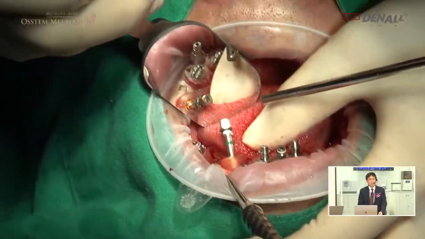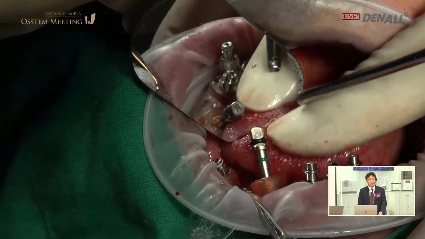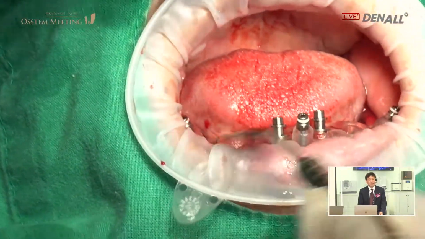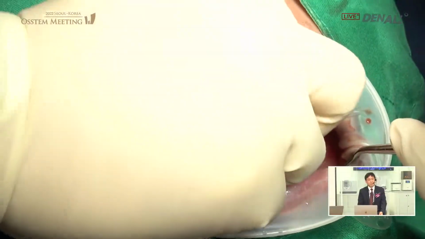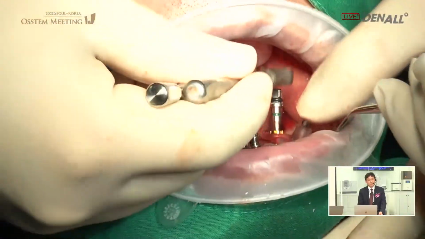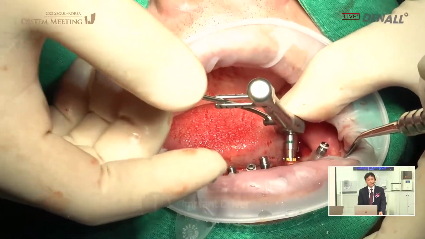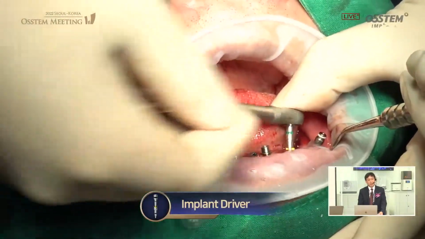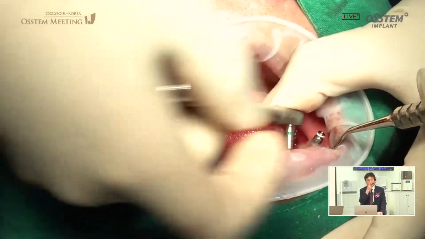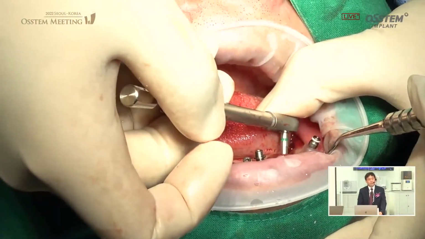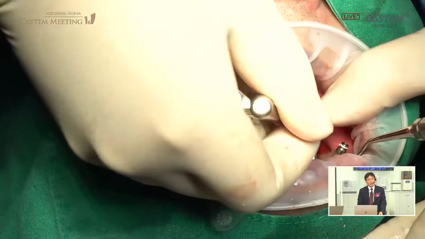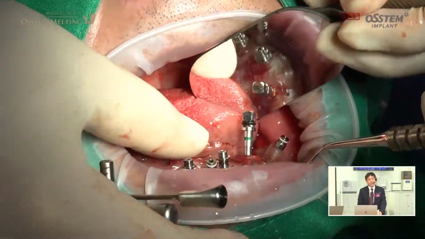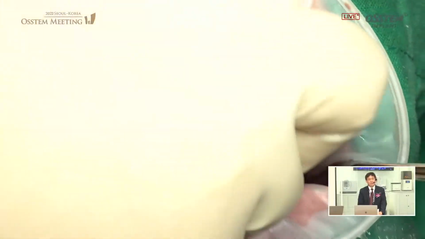Using this kind of spoon type instrument, you can make sure that the yellow line and slot are in line. It reaches 30 Newton centimeter nicely. It's flush with the yellow line. You can see that. Dr. Chung, I think primary stability is good. Thank you. I'm doing my best.